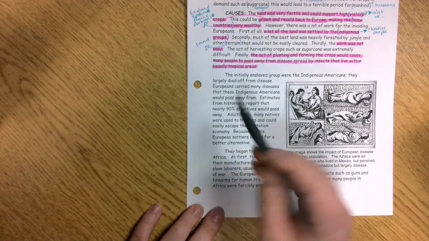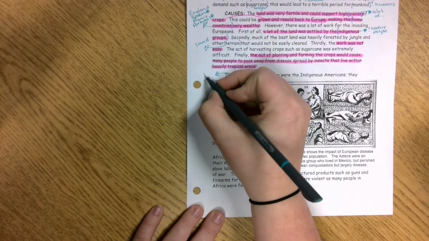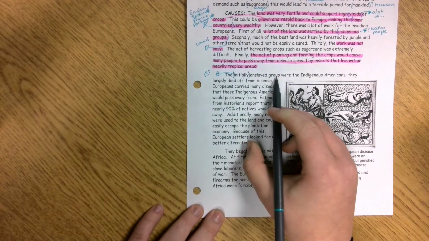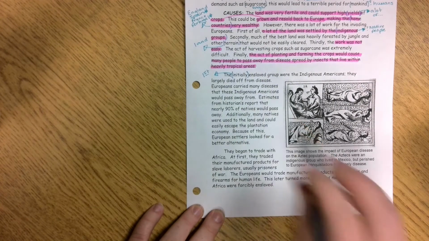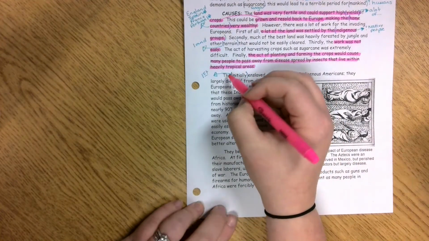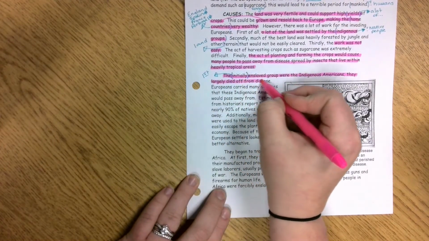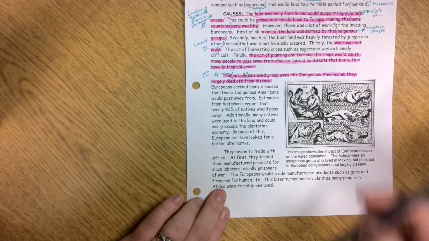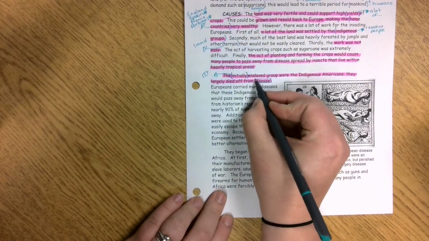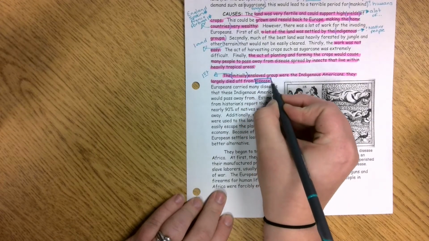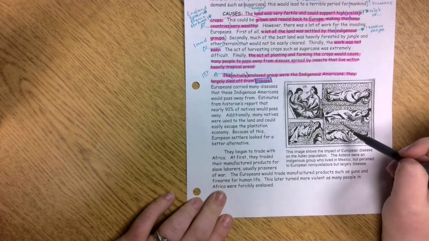The initially, in case we don't know, means first. Enslaved group were the indigenous Americans. They largely died off from disease. Right, I know right off the bat, whenever we talk about a whole group of people being enslaved or turned into slaves, that's going to be important. But it's also super important that they died largely of disease. I'm going to put a box around that because I feel like that might come into play later, especially with this little image right here.